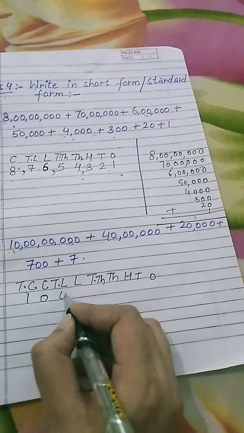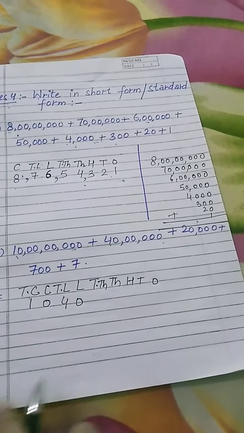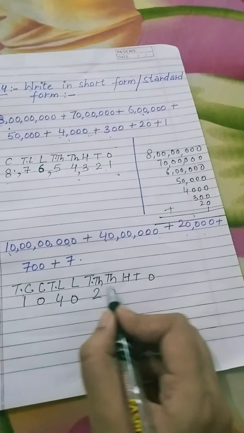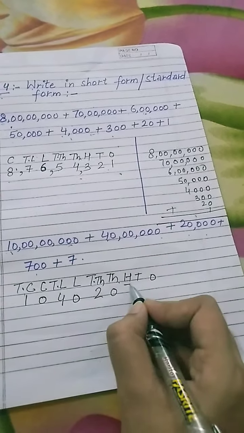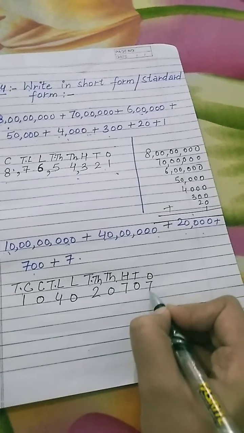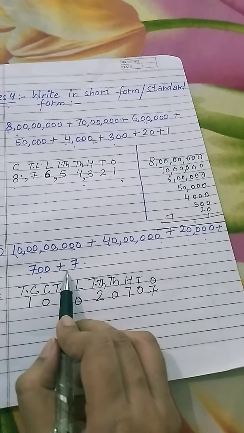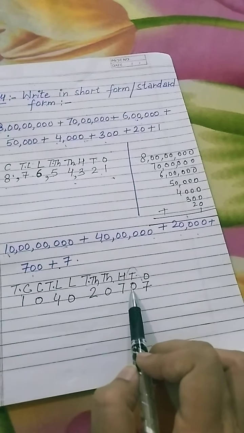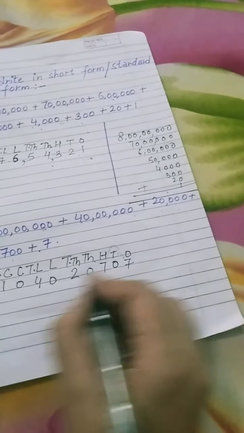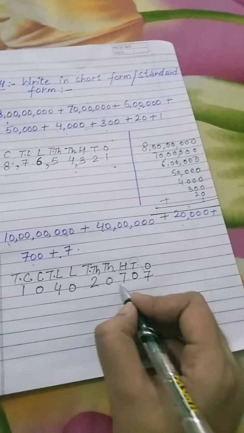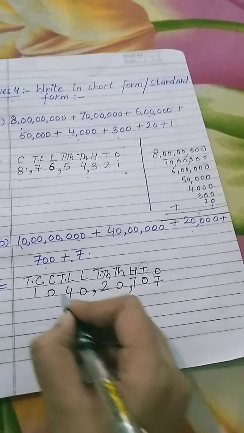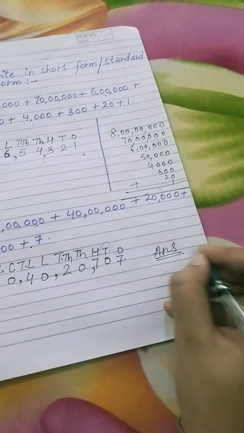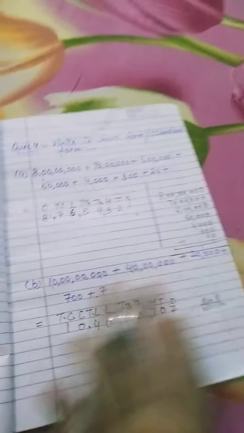We will write 40 under the lakh period. Then 20,000 under the 1000 period. Then 707. There is nothing under the tens period, so we will write 0 there. And after this, just put the commas, first after 3 digits, then after 2 digits, and this will be the answer.